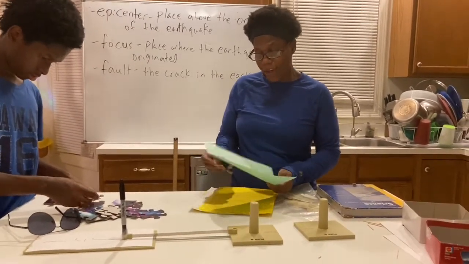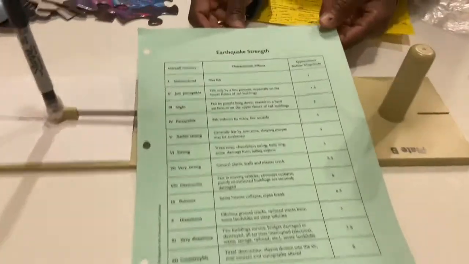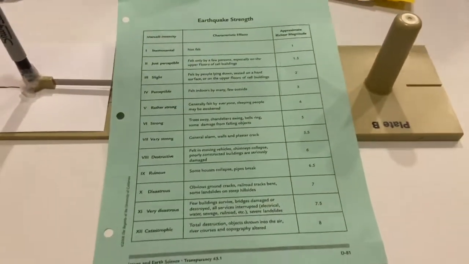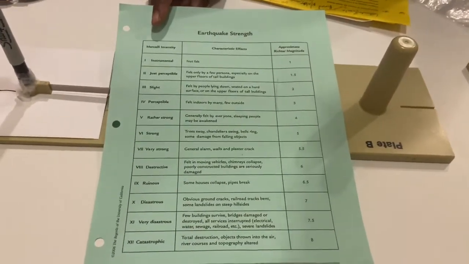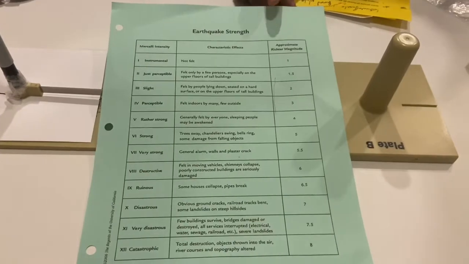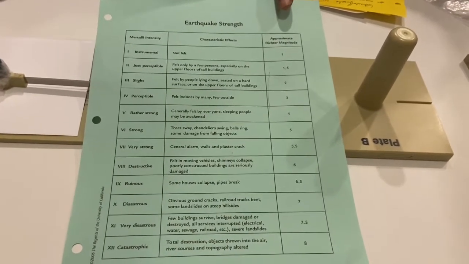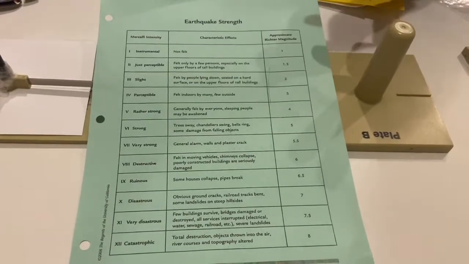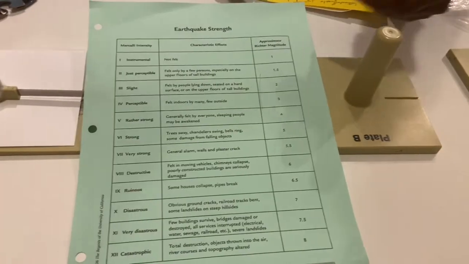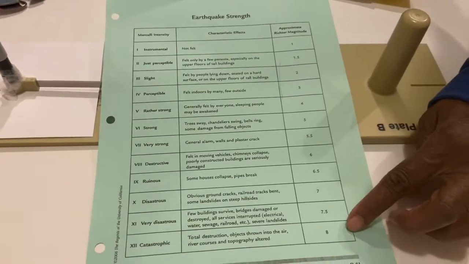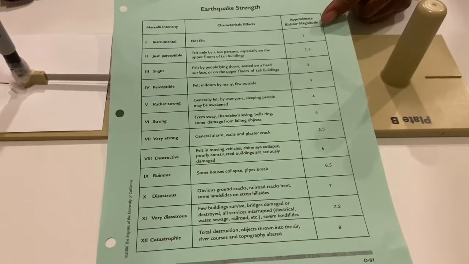So what we have here, if you can look here, Jimmy, can you come close to Jimmy? Here we have an earthquake strength chart. On the left side, we have what's called the Mercalli intensity. And here we have the Richter scale, which you are probably more familiar with. On the right-hand side, the strongest earthquake is seen by having the number 8. The one that is not as strong is seen by having the number 1.